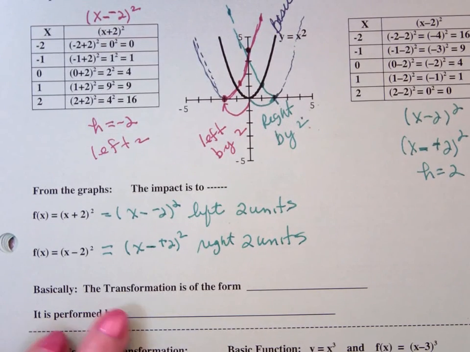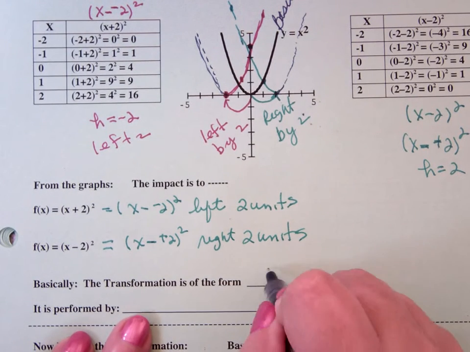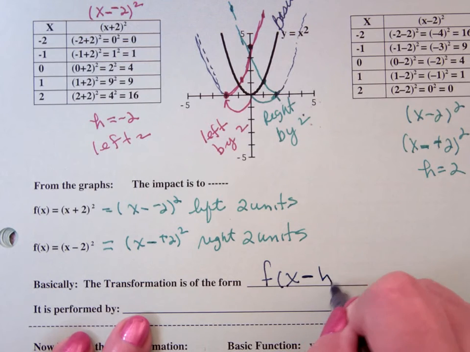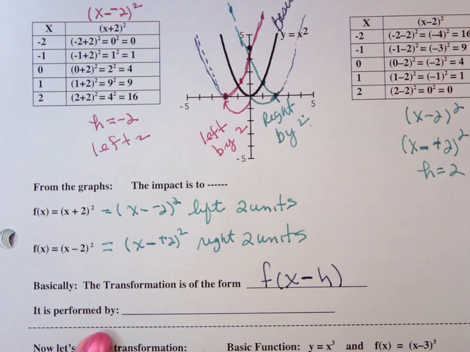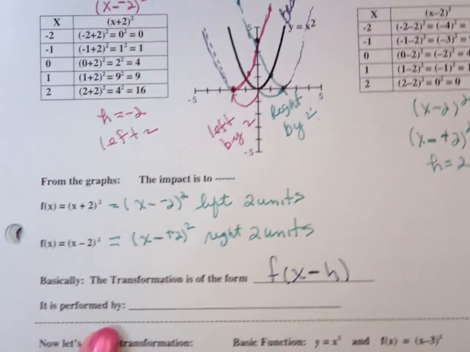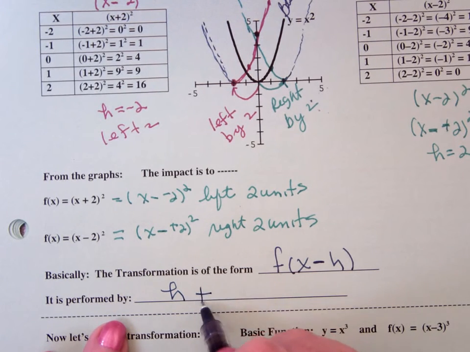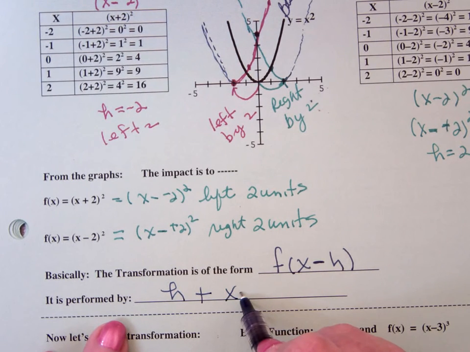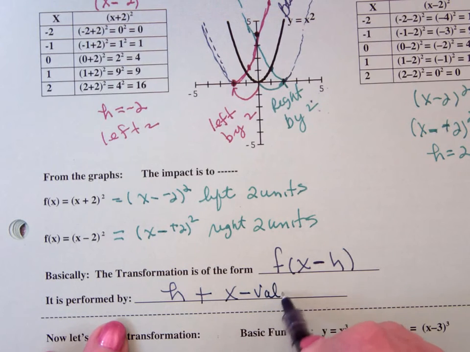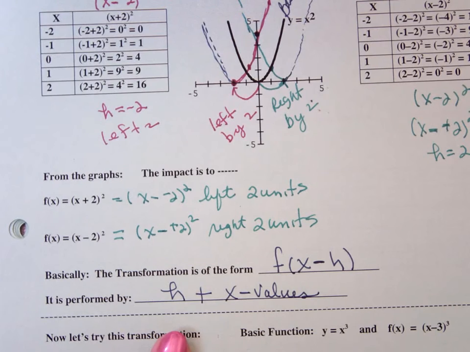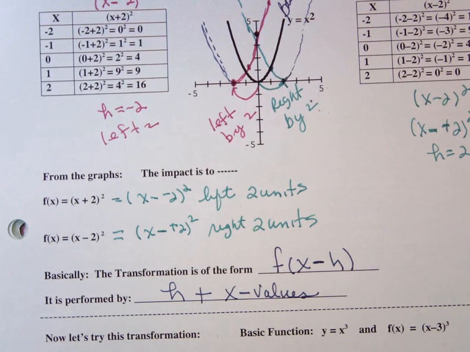So the transformation is going to be of the form f of x minus h. And it's going to be performed by taking h and adding it to all of the x values. So if h is negative, it's going to act like a subtraction. If h is positive, it acts like an addition.